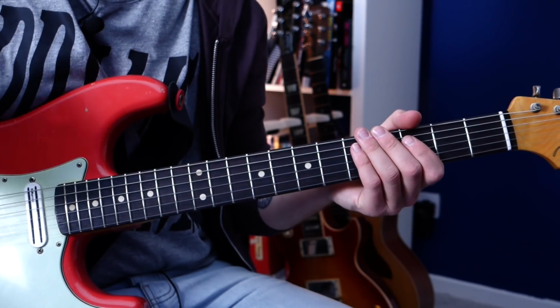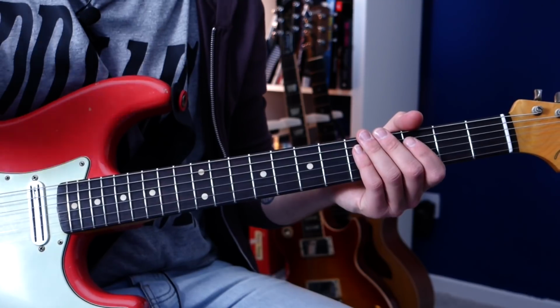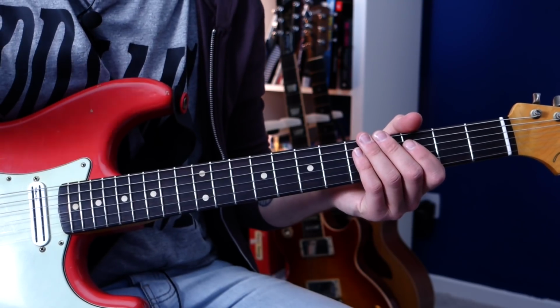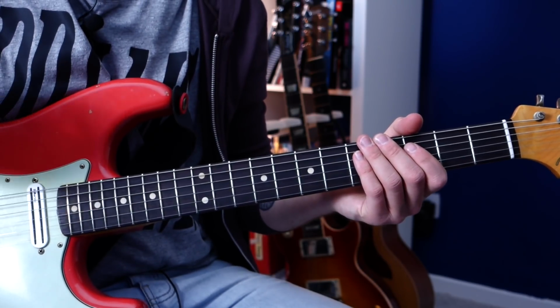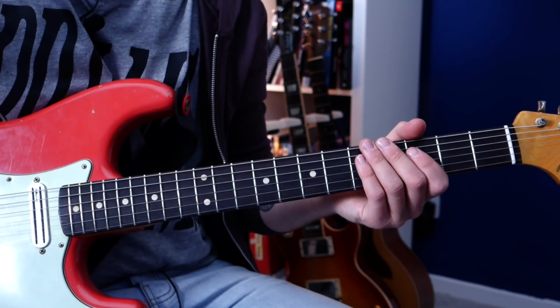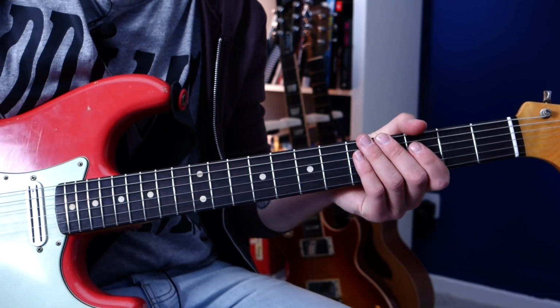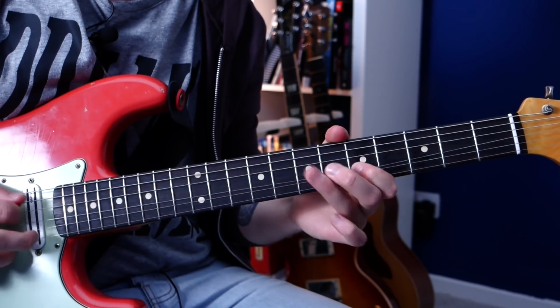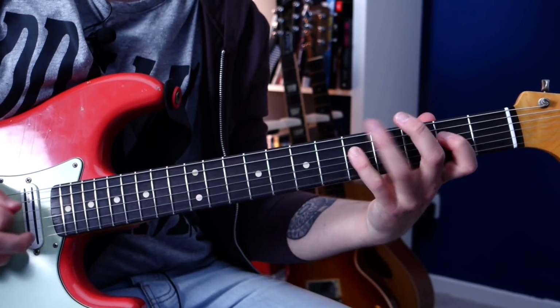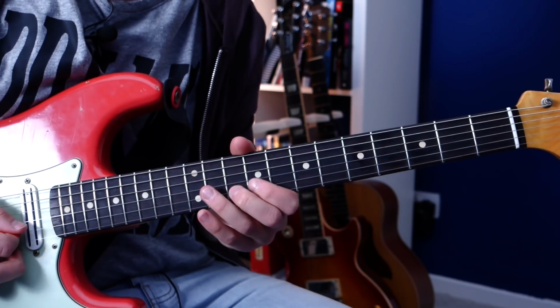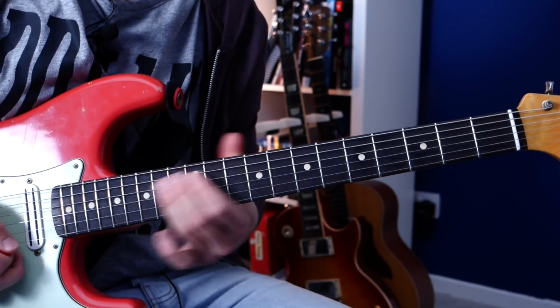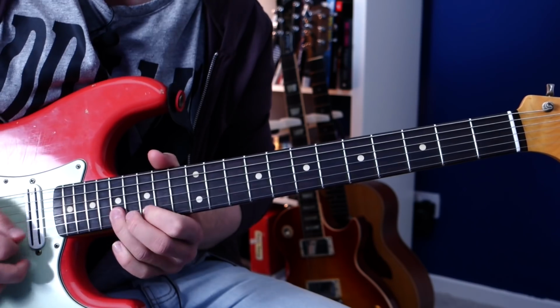But not only will you be able to create them, you'll be able to transfer them to various positions of the scale in different areas of the fretboard. For example, here's that same lick that we started with, but in other positions of the blues scale. We started here. We could do it here, or up here, or even higher than that.